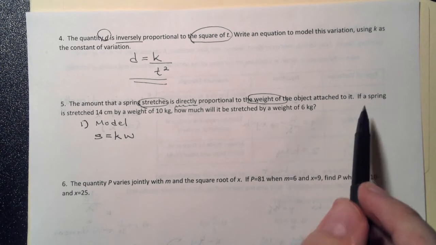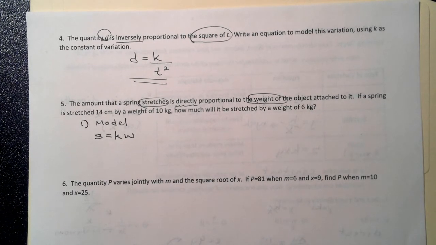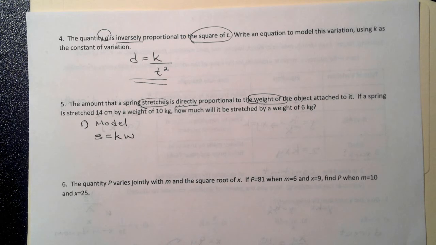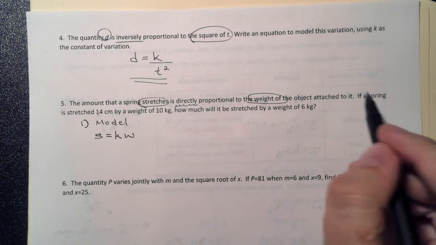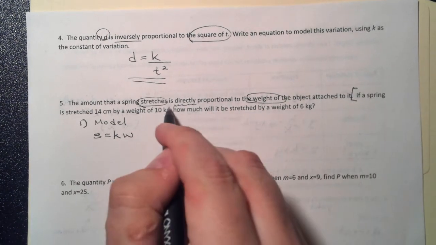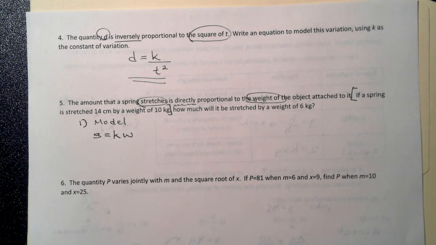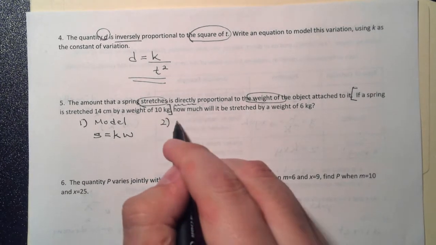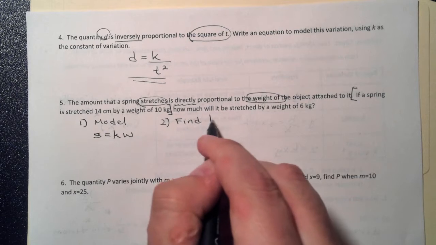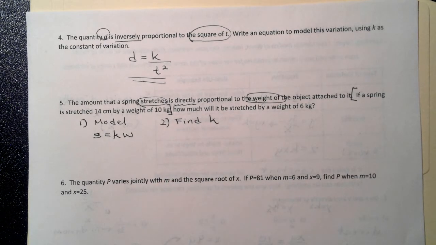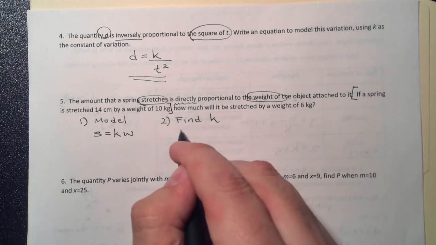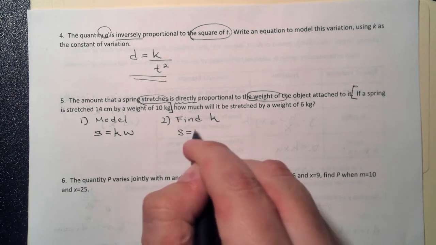Now if I look at the second sentence, I'm told two things. There's a stretch of 14 centimeters for a 10 kilogram weight. And then I am asked, how much will it be stretched by a weight of 6 kilograms? This information allows me to do my second step, which is to find K. So, I know S equals KW.